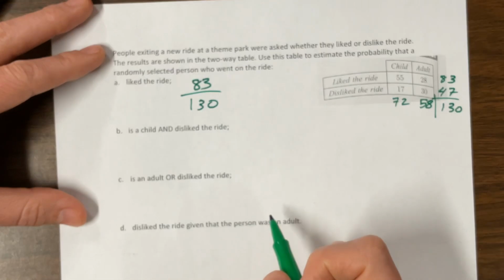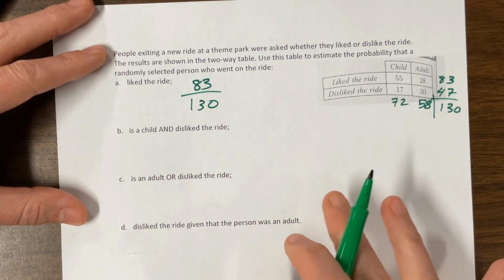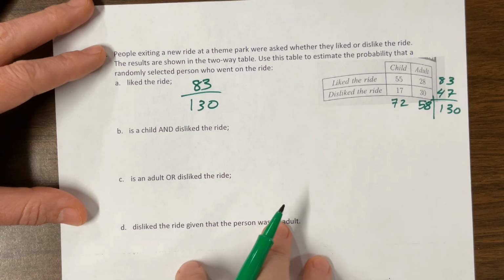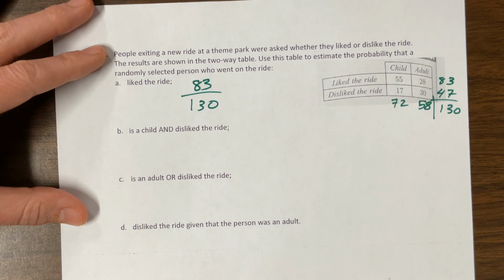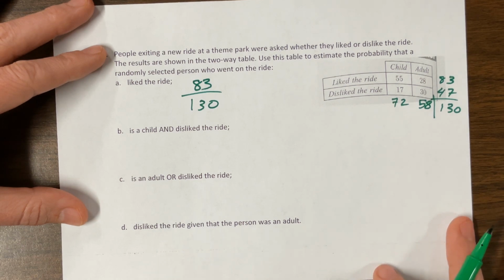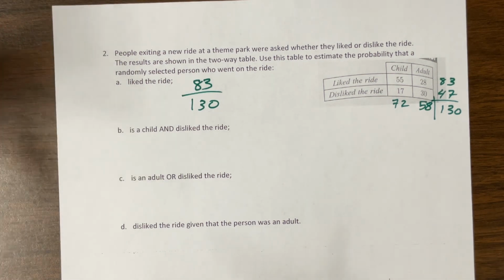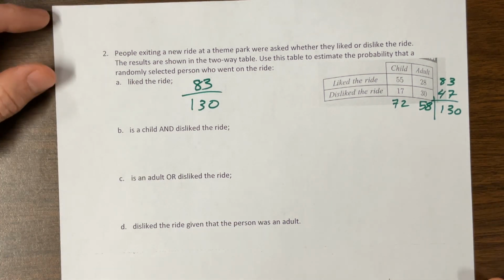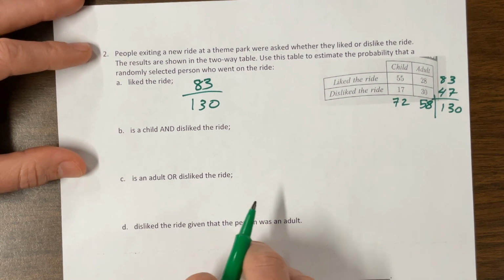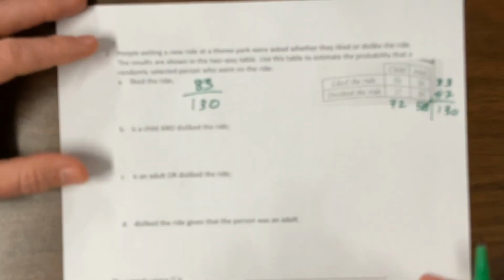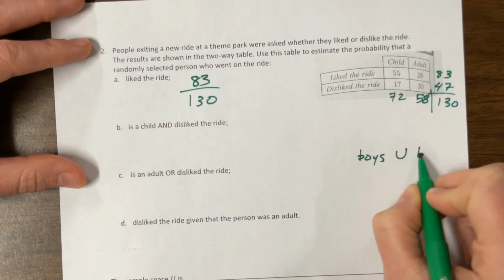Today in class, I told everybody to stand up if you were a boy, and then I said stand up if you're a boy or wearing a blue shirt. And so all of the boys in my room and the girls that had a blue shirt on stood up. So it was a lot of people. That was boys or blue shirt, something like boys union blue shirt.